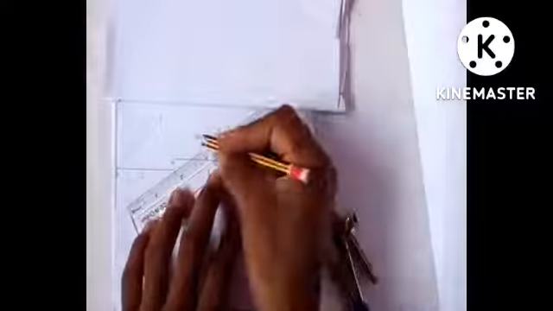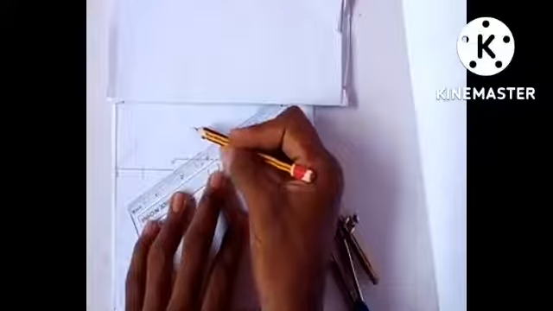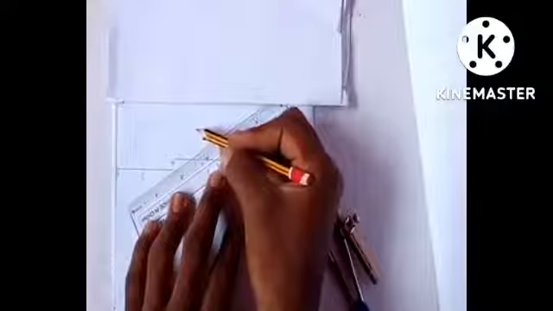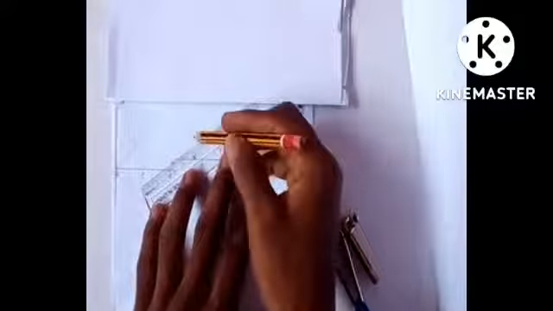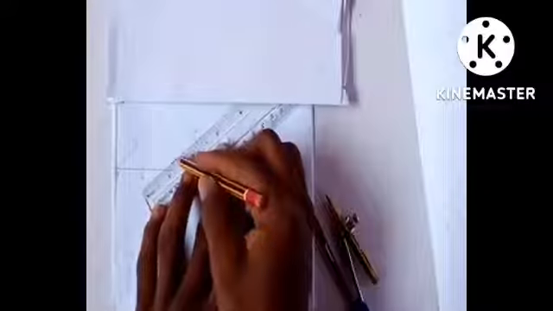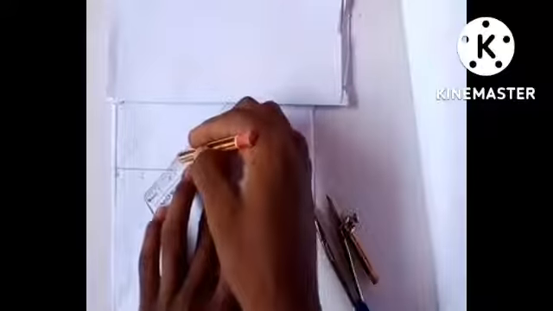Now the last thing for you to do is join these points where you cut. Let's call this point Z. So join Z to F with a straight line. So this is one, and then bravo. So this angle ZFG is the angle that is similar to angle BAC.